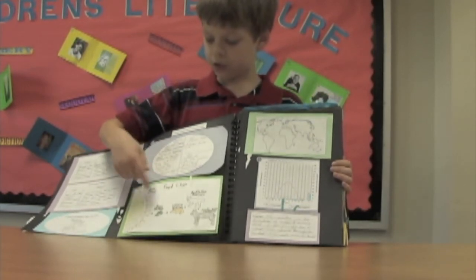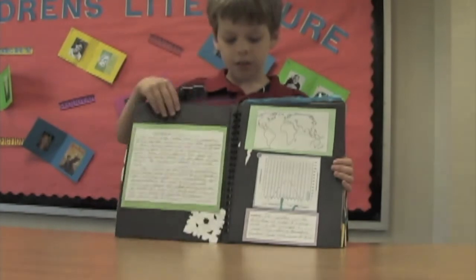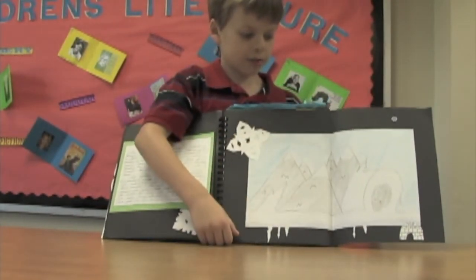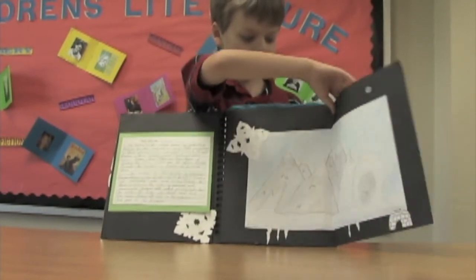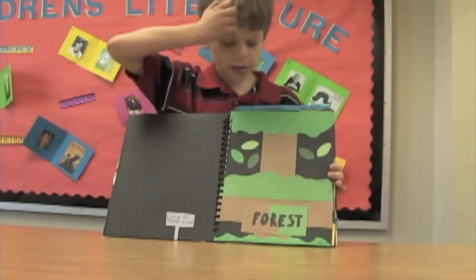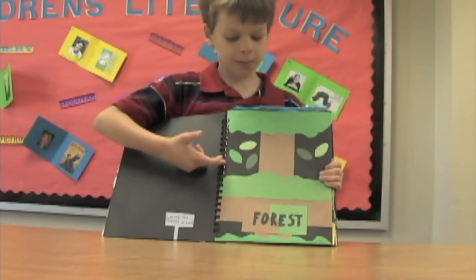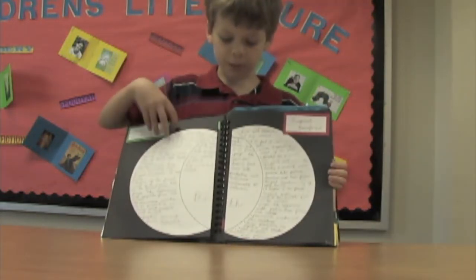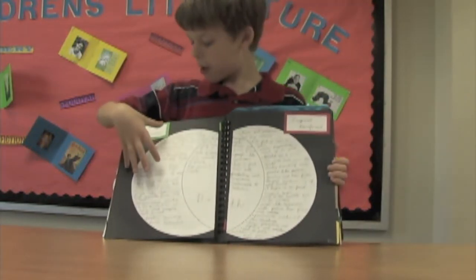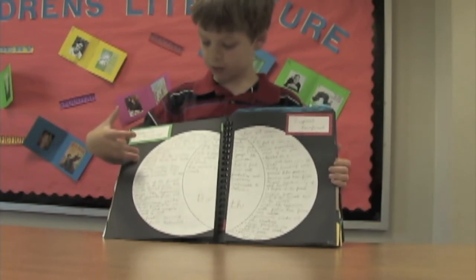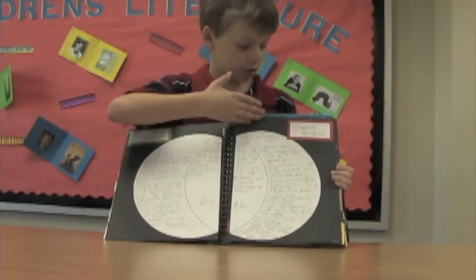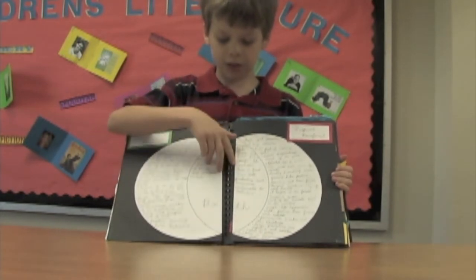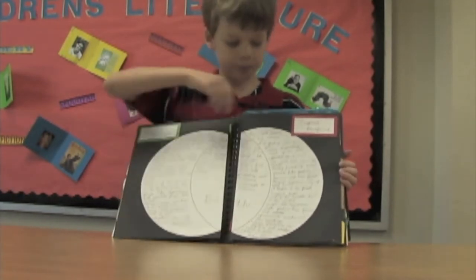And this has the little food chain of the tundra. This opens up too. It's just a little picture of a polar bear in his little cave in the tundra. So this is the 2nd chapter of this book. It's called The Forest. And here we have a big Venn diagram of the temperate rainforest and the tropical rainforest, and it tells the differences. And also they're the same in some ways, and so it says it here.